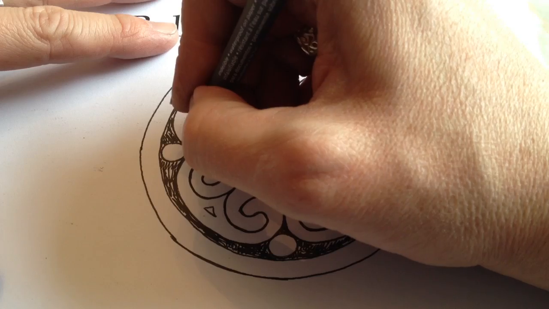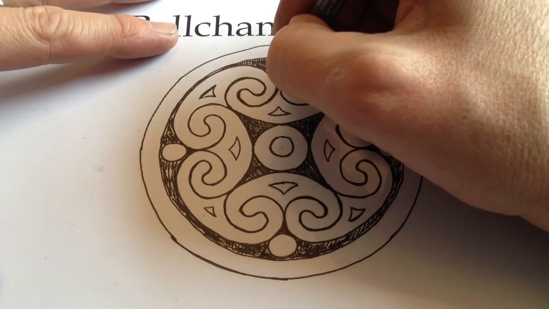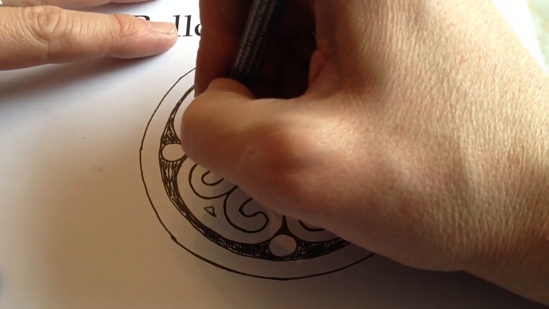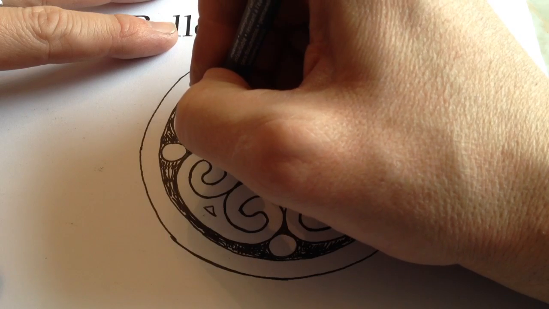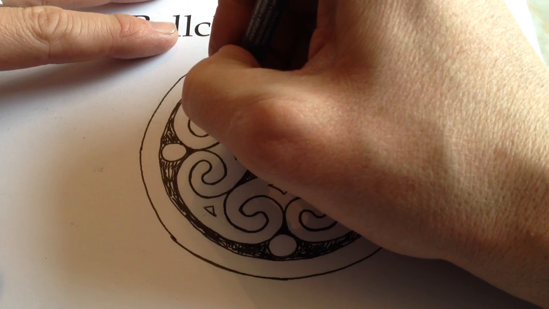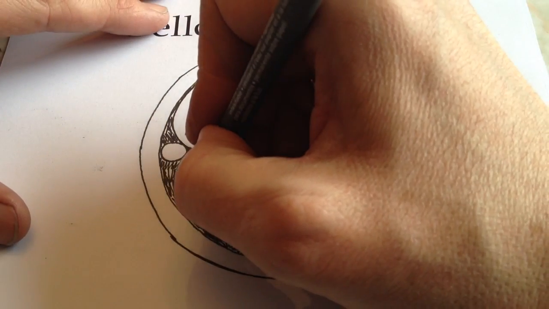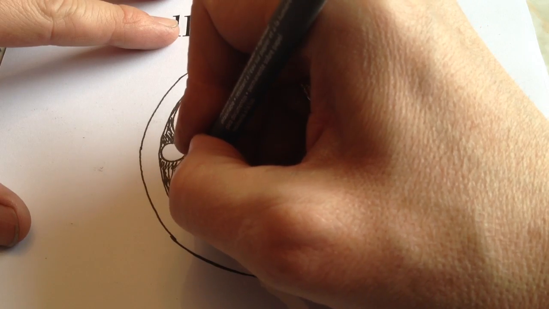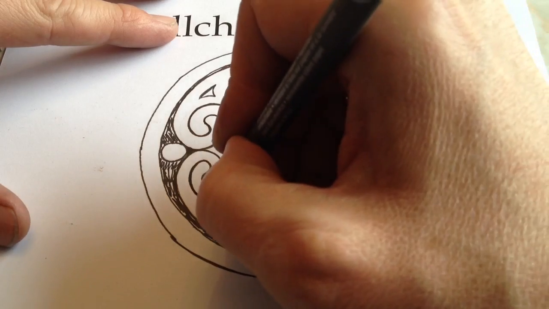Let's cut in here. I'm just going to fill in these little triangles under our dots here too. Once you start finishing it, because it's abstract as well, different people will start to see different things in abstract art, and abstract art tends to tell its own story to each individual person that looks at it.